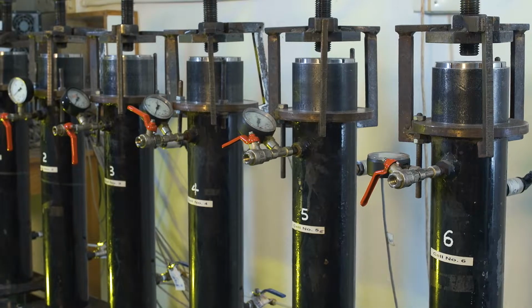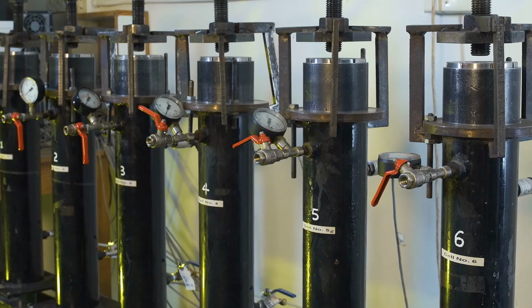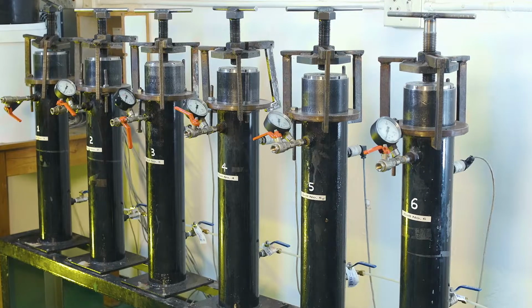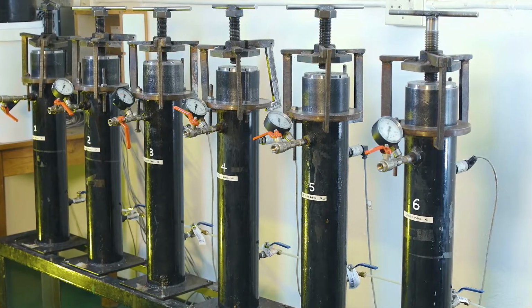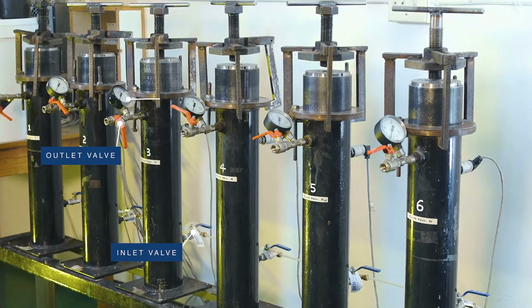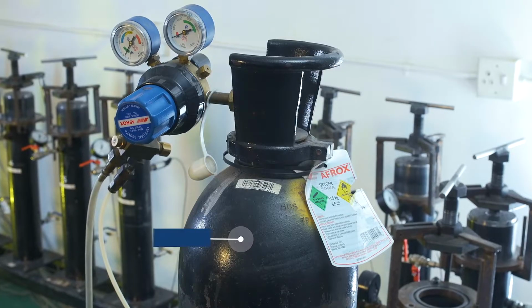The disc specimen is placed in a falling head permeameter like the one shown here. The oxygen permeability test consists of measuring the pressure decay of oxygen passing through a circular concrete disc specimen like the one shown here. The permeability cell consists of 4 important components. These are an inlet valve, an outlet valve, a pressure gauge, and an oxygen gas chamber.